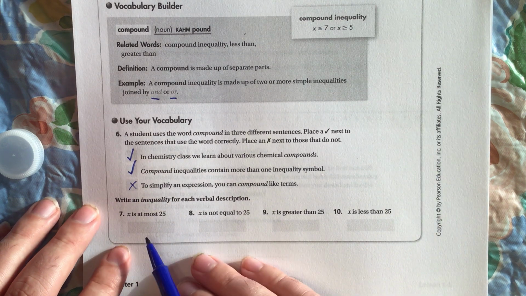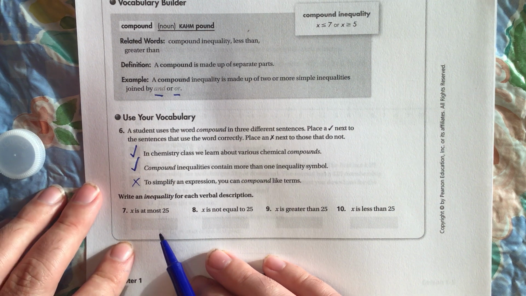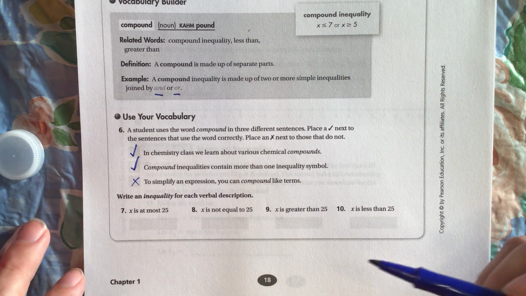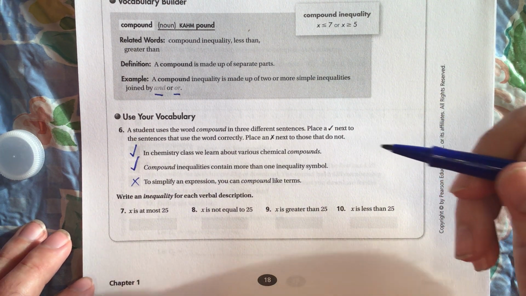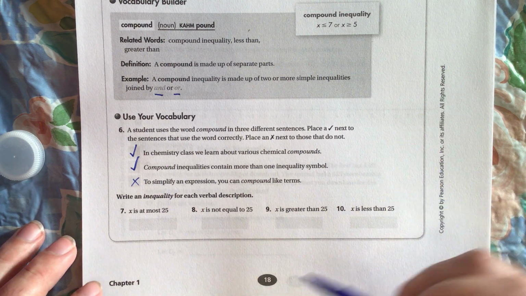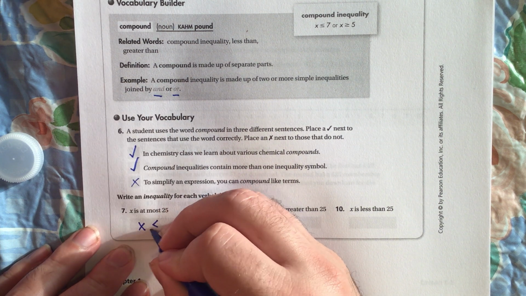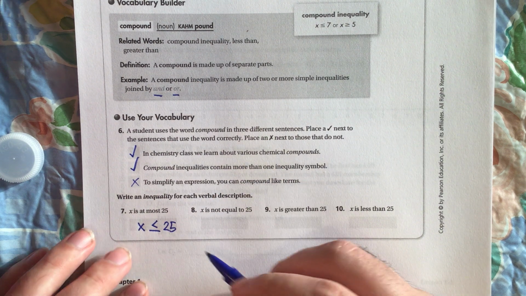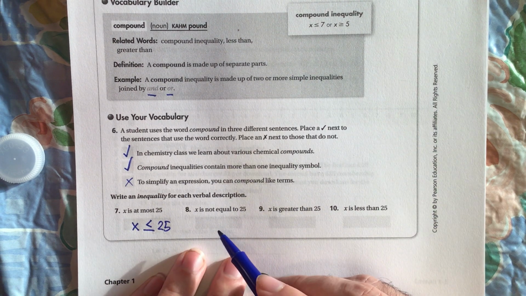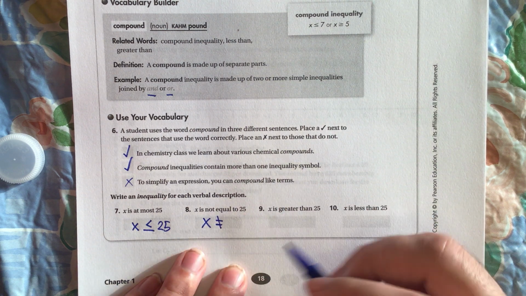Number 7. X is at most 25. Now we're taking words and writing them as symbols. So if you remember what at most means, if I give you at most $20, I could give you 20, or I can give you less than 20, right? I can give you 15 and say I gave you at most 20, right? So X is less than or equal to 25. I can give you 25, or I can give you less than 25. X is not equal to 25. That's just that little not equals to symbol.